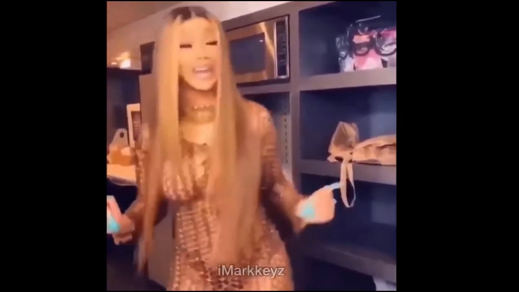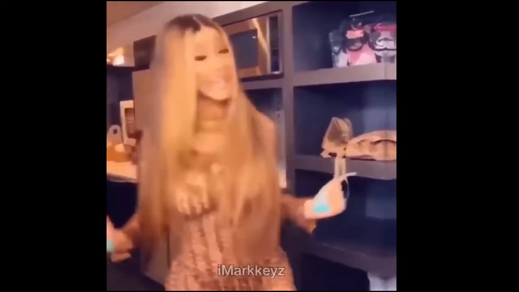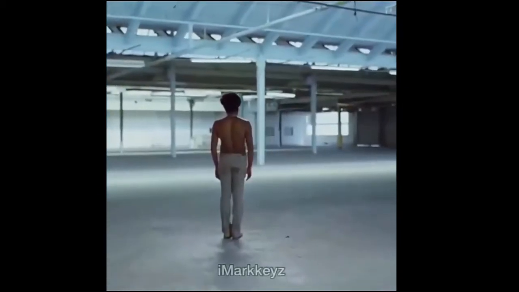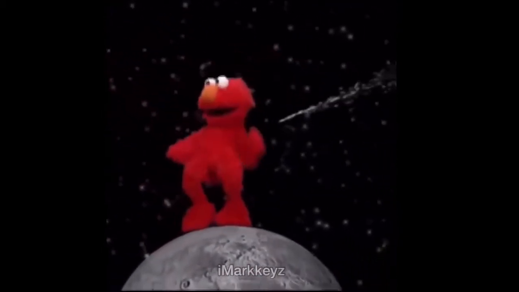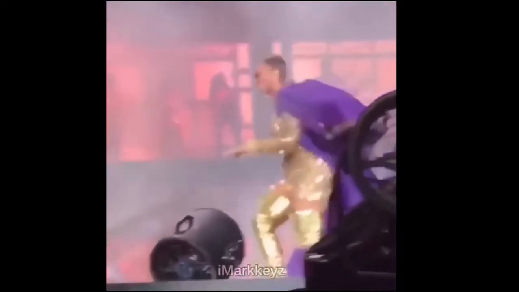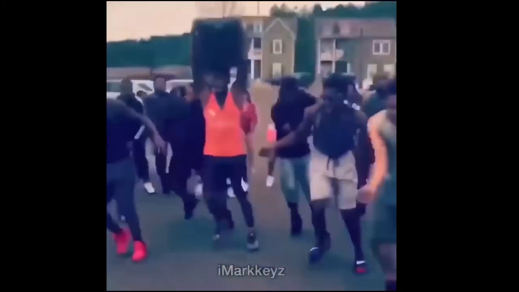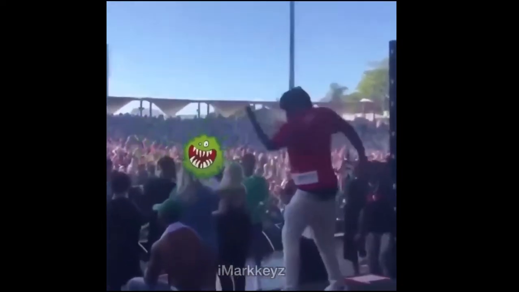Coronavirus! Shit is real! Shit is getting real!